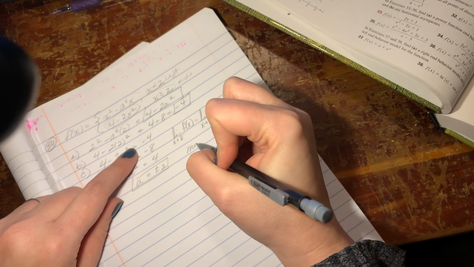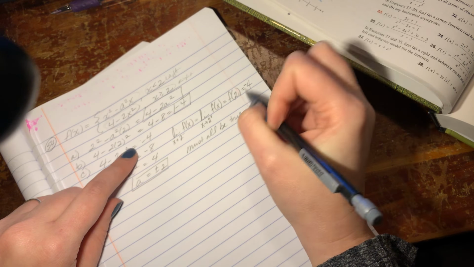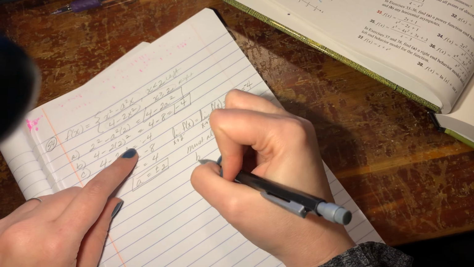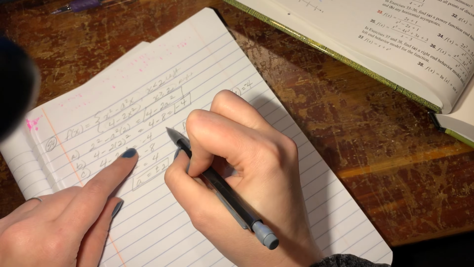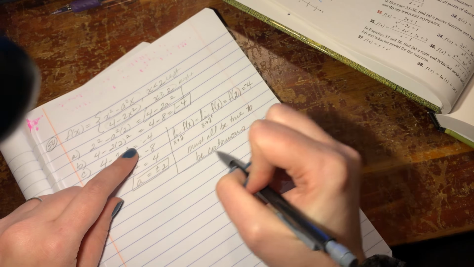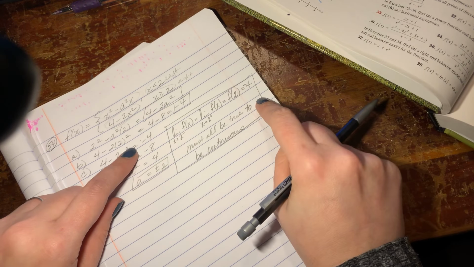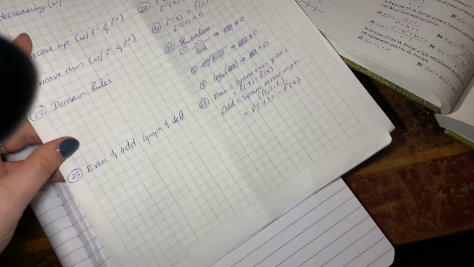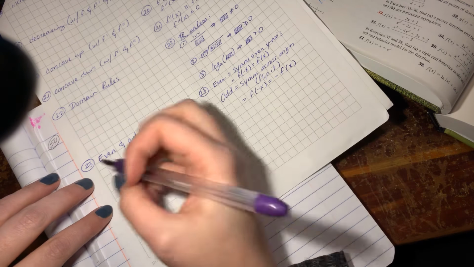These must all be true to be continuous. This is the definition of continuity. Now, we learned that if it's differentiable, then it's continuous, but that's not the definition of it.